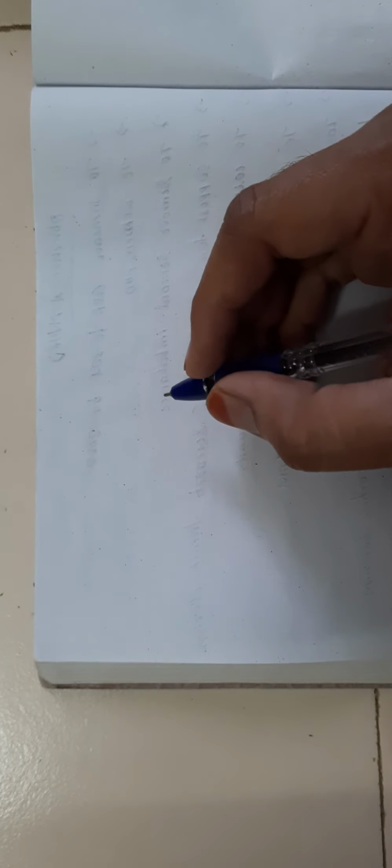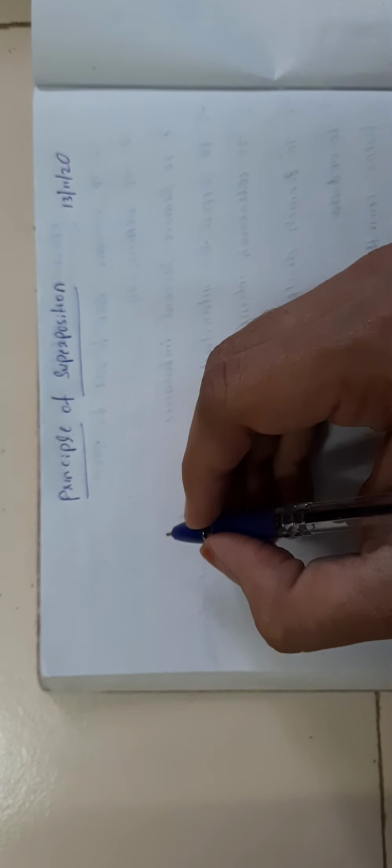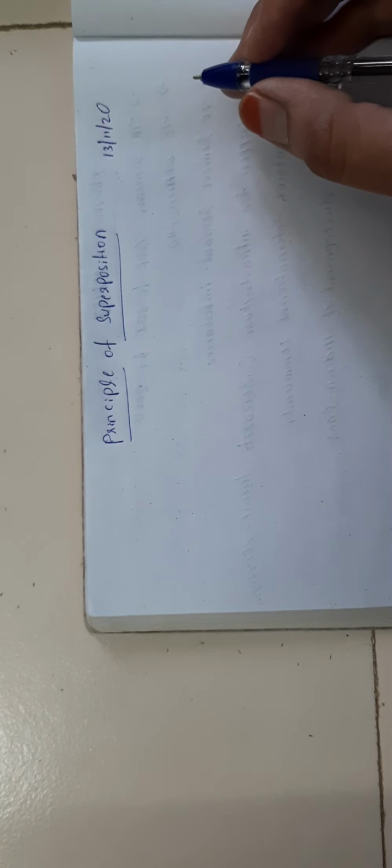So today we are going to discuss the topic principle of superposition. Right. So in the last classes we know how to calculate the stress and strain for a single member or a composite member.